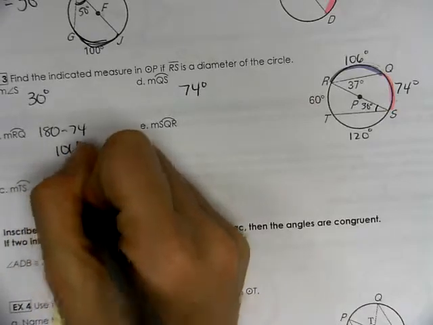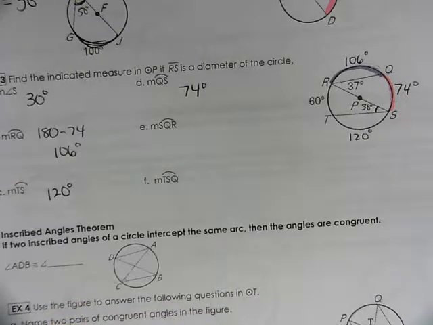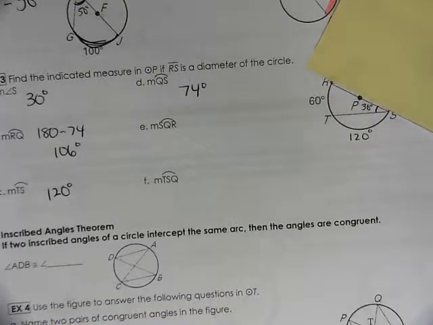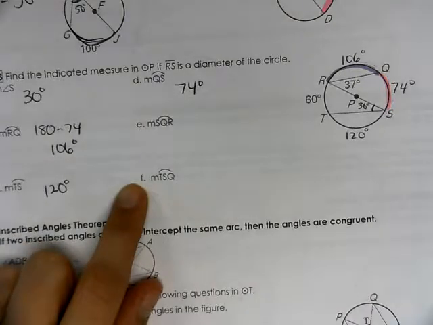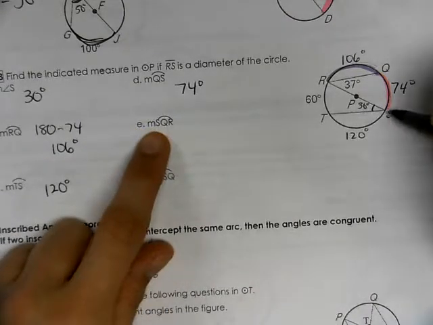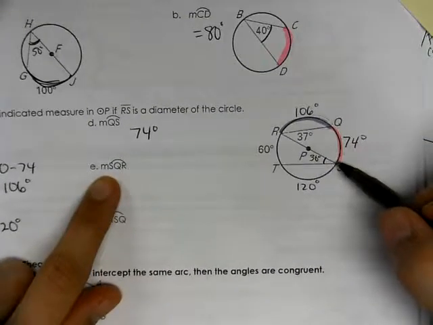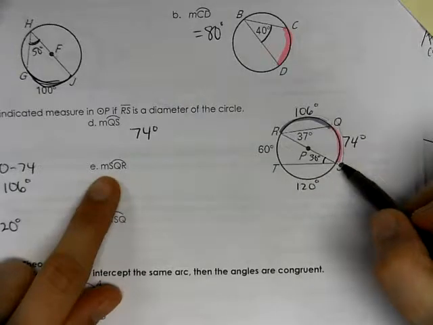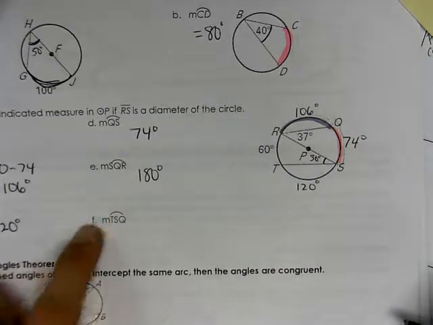So you got to use 360. You can use 360 to find missing parts, or I could have figured out, again, RS is a diameter, so I could have subtracted it from 180 minus 60. Okay, so there's multiple ways to do some of these problems. It's mostly visual. Now E and F we can just add. S, Q to R. So that's this whole side. That would just be 180 degrees because it's half a circle.